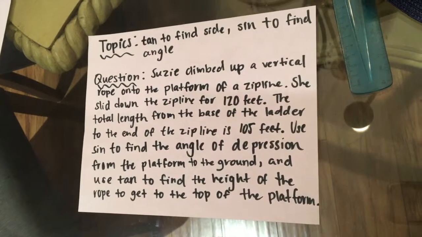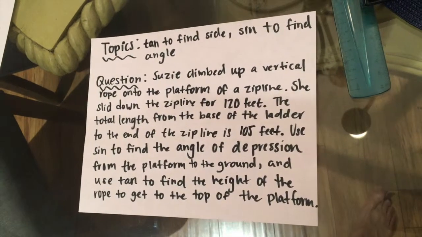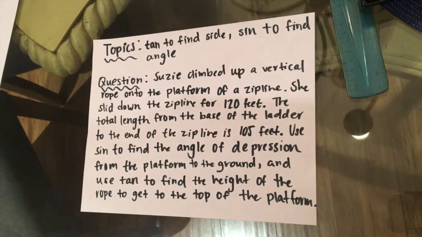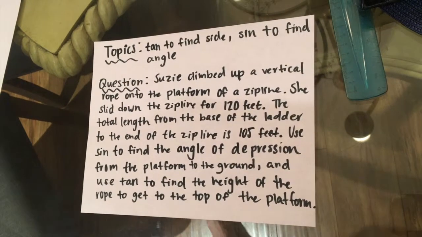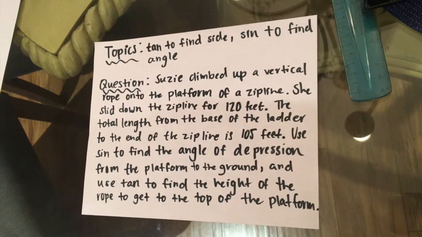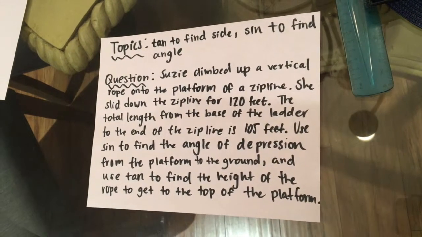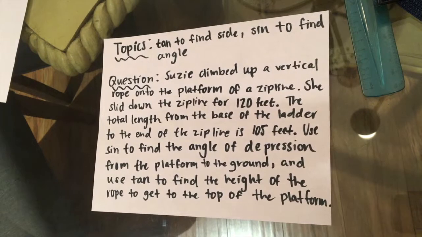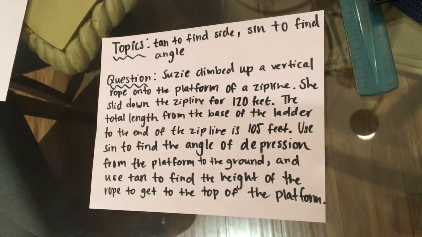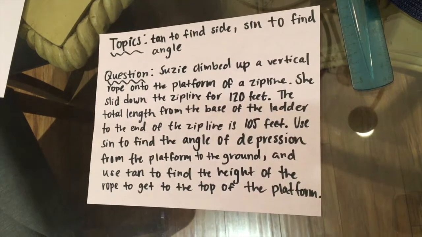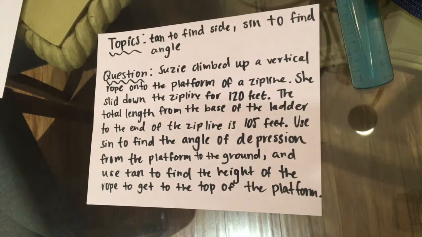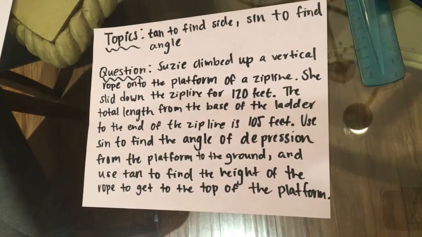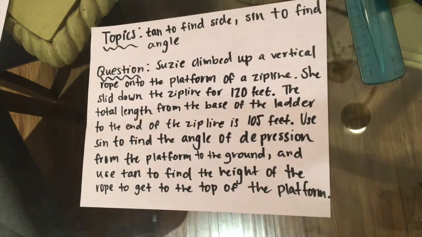So our topics are using tan to find side and sine to find angle. So our question is, Susie climbed up a vertical rope onto the platform of a zip line. She slid down the zip line for 120 feet. The total length from the base of the ladder to the end of the zip line is 105 feet. Use sine to find the angle of depression from the platform to the ground, and use tan to find the height of the rope to get to the top of the platform.